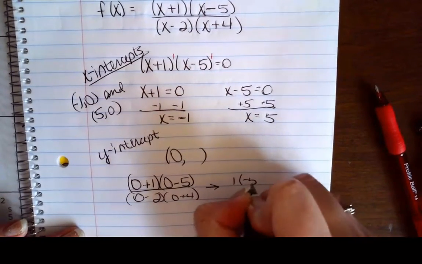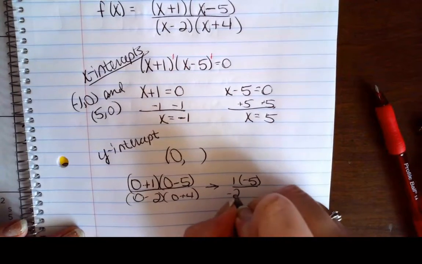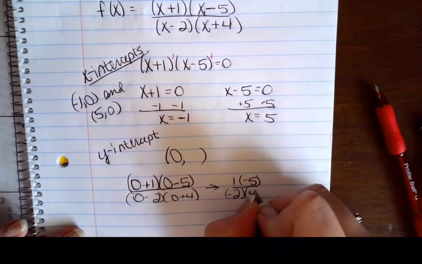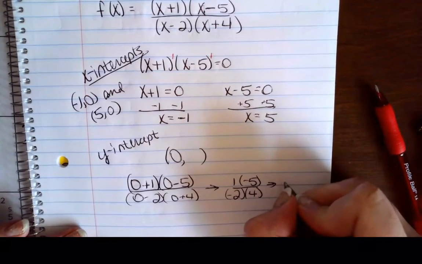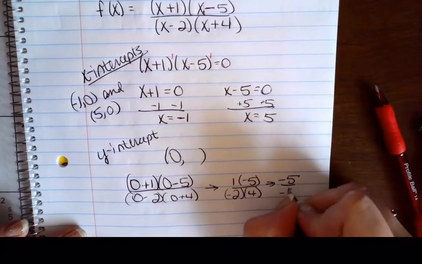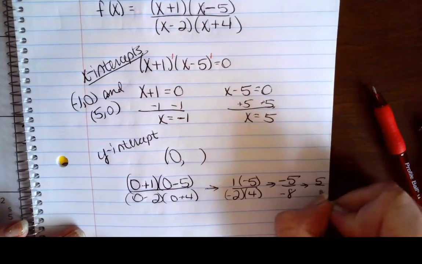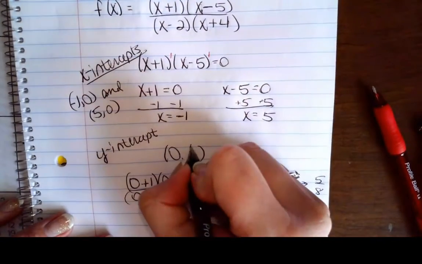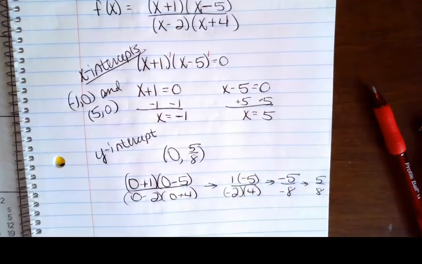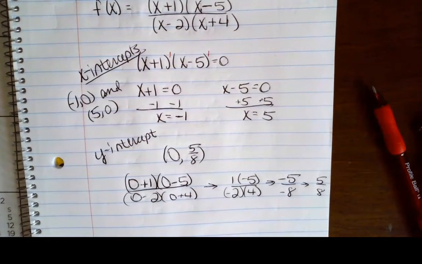So I have a 1 times a -5 over a -2 times a 4. So I get -5 over -8, which is 5/8. So at 0, 5/8. Well, if 4/8 is a half, then this is just a little bit more than a half. Okay? So that's my x-intercepts.